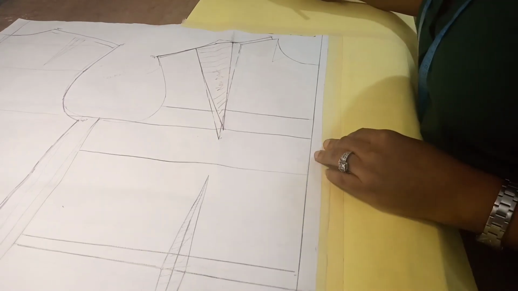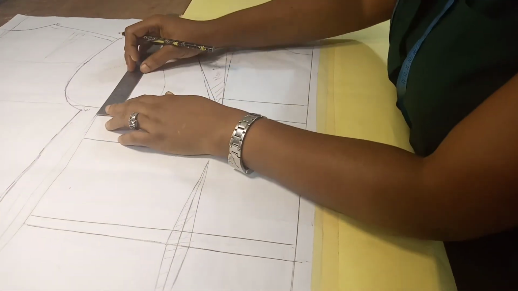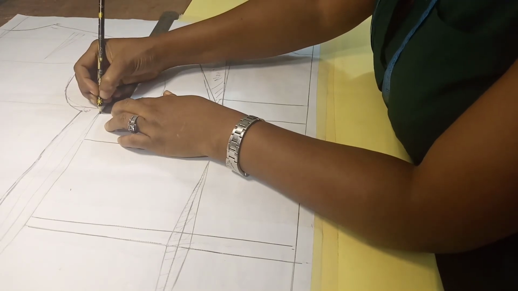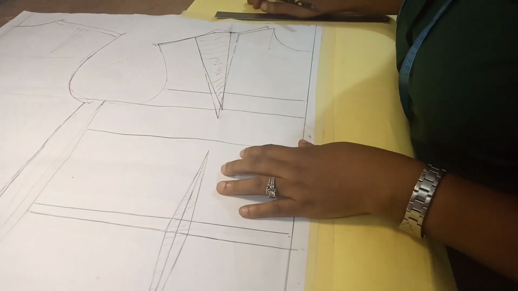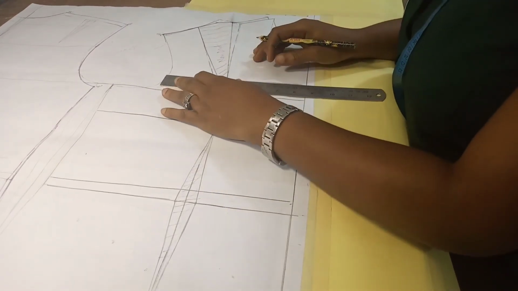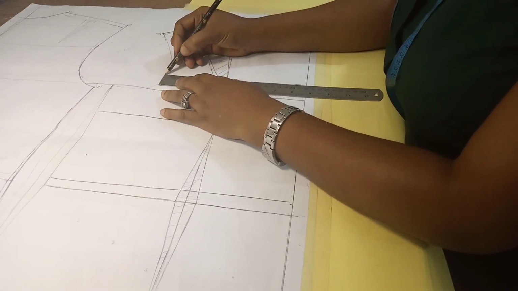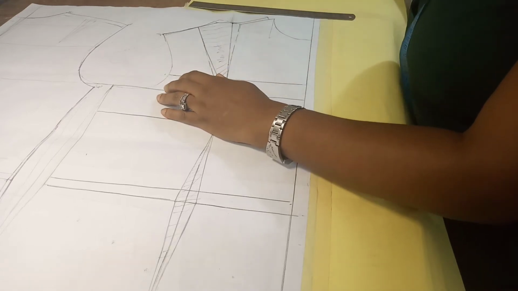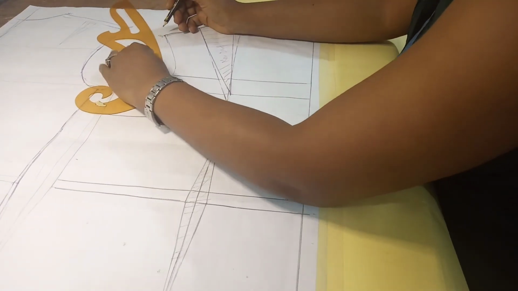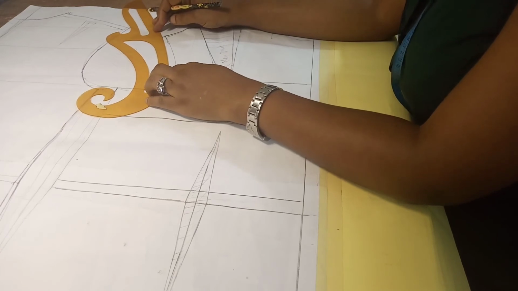So the next thing we're going to do is to now reduce our UP by 1 cm, just like we did with the back, so that we'll have an equal on the arm point, 1 cm. Then after that, we're going to go on our chest line, mark 0.5 cm there. So we are drawing our armhole. So we're going to connect our armhole, the new armhole, the new SP to the new chest point.